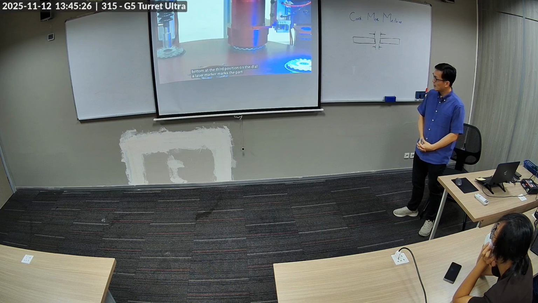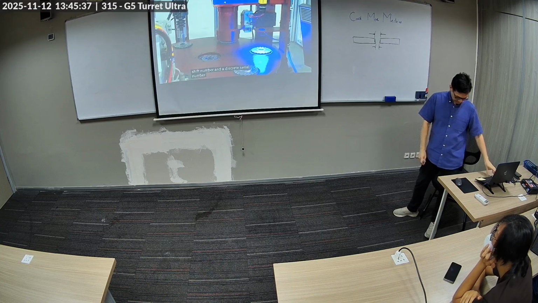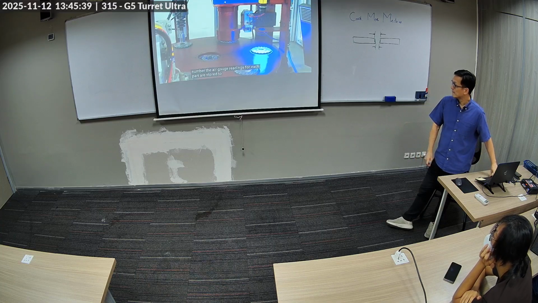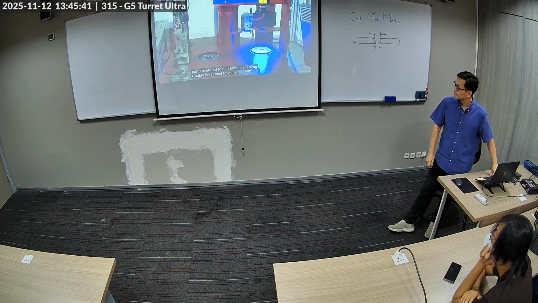At the third position on the dial, a laser marker marks the part. Here, a shield surrounds the laser, protecting the operator from harmful radiation. Each part is marked with a 2D data matrix, consisting of the date of inspection, the shift number, and a discrete serial number. The air gauge readings for each part are stored to a database, enabling quality personnel to verify that each individual part has passed inspection.